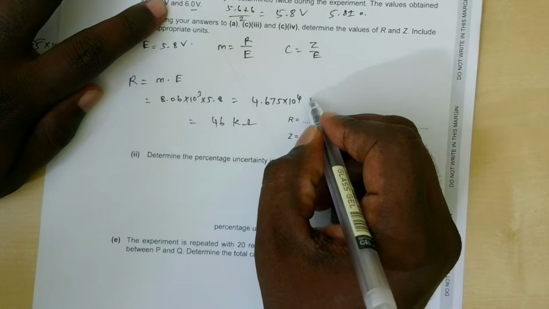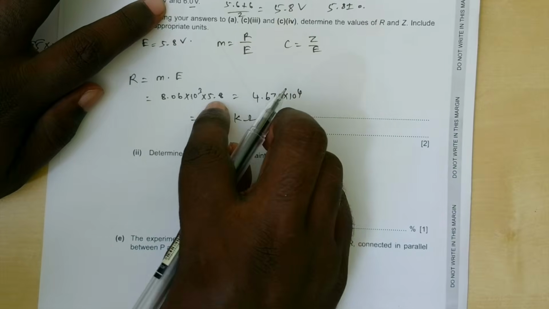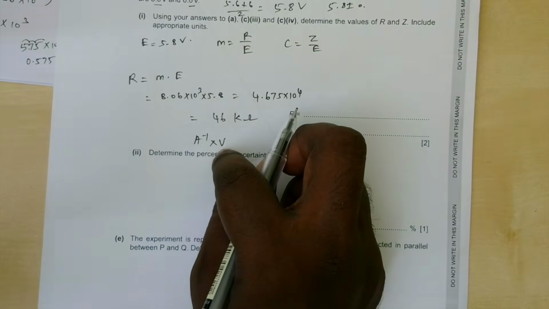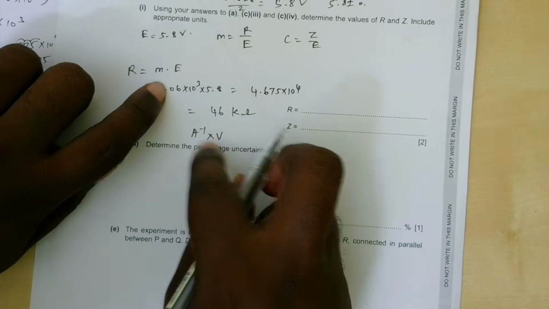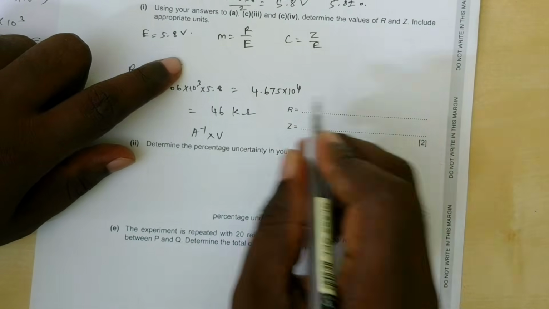If you don't know whether it's ohm or not, you know the gradient unit is ampere inverse, multiplied by this voltage. We know that V equal to IR, R equal to V by I, so this is also V by amperes. So it is ohm.